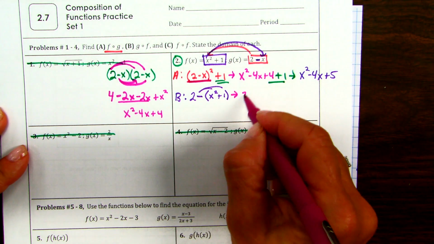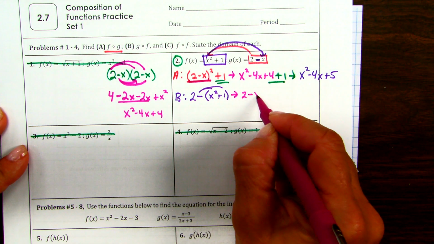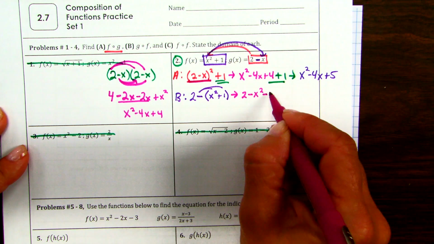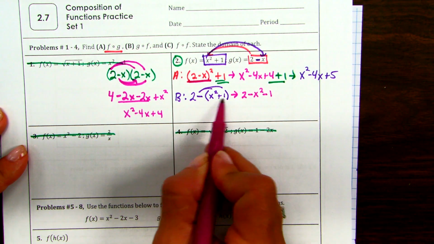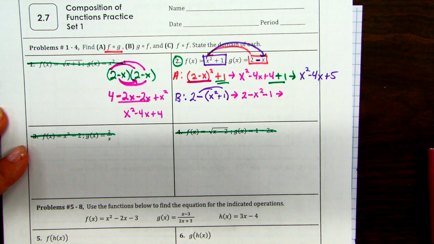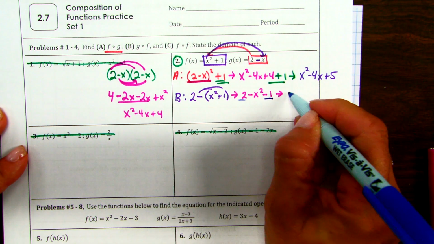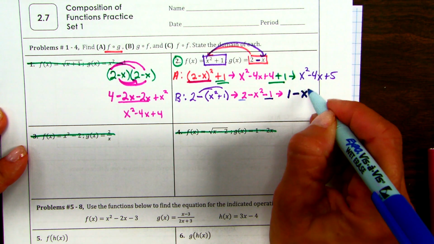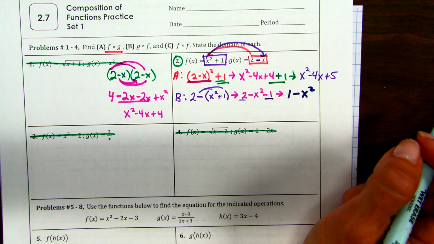I would have 2 minus x squared minus 1, right? The negative goes to both of these. And then clean it up. 2 minus 1 would be 1 minus x squared, or negative x squared plus 1. It wouldn't matter.